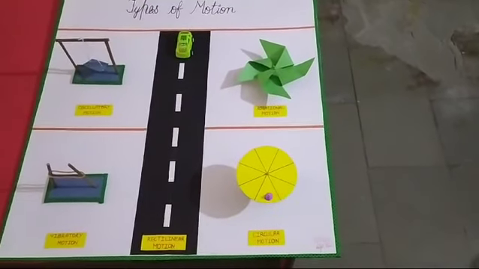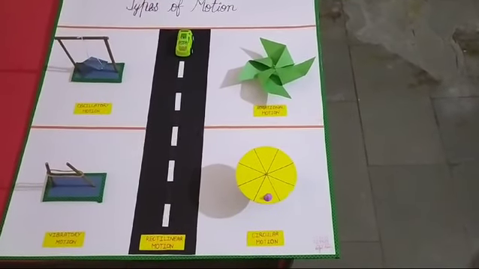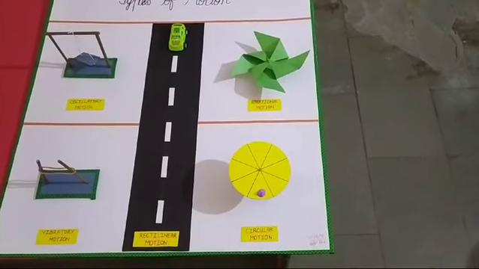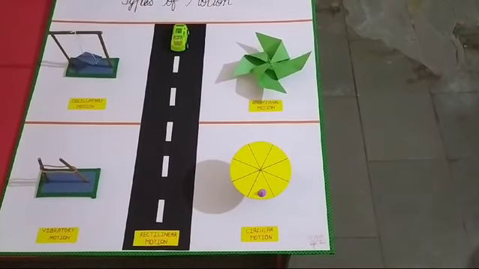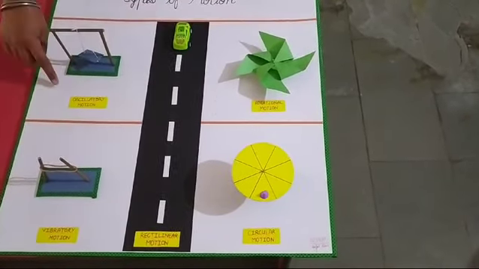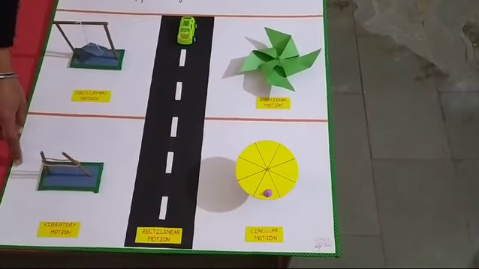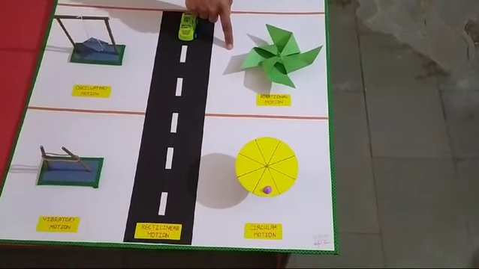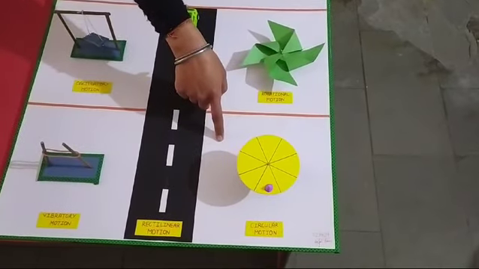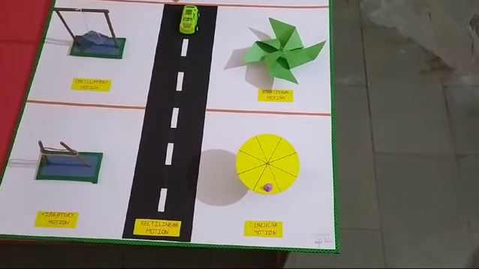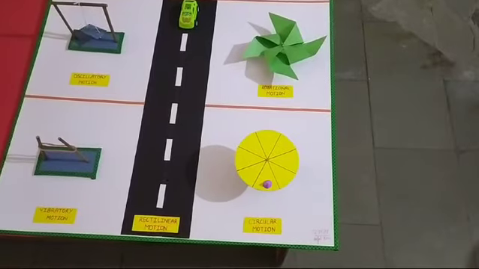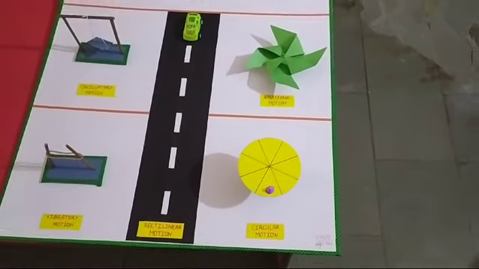Good morning. This is my model on the topic types of motion. As we all know, there are certain types of motion: oscillatory motion, vibratory motion, rotatory motion or rotational motion, circular motion, and the last one is rectilinear motion. Now we will discuss these topics one by one.